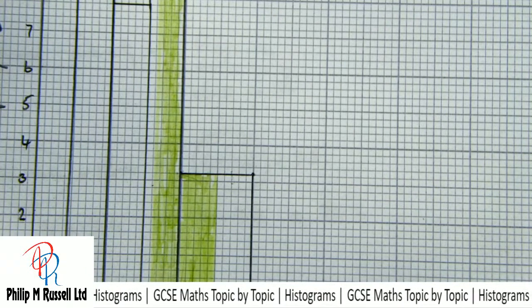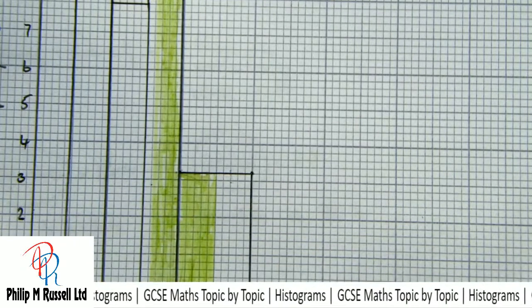So our next job is really to try and see if we can interpret a histogram, whether we can actually get some data from it. And that's where it starts getting a little bit more difficult when we try to do this.